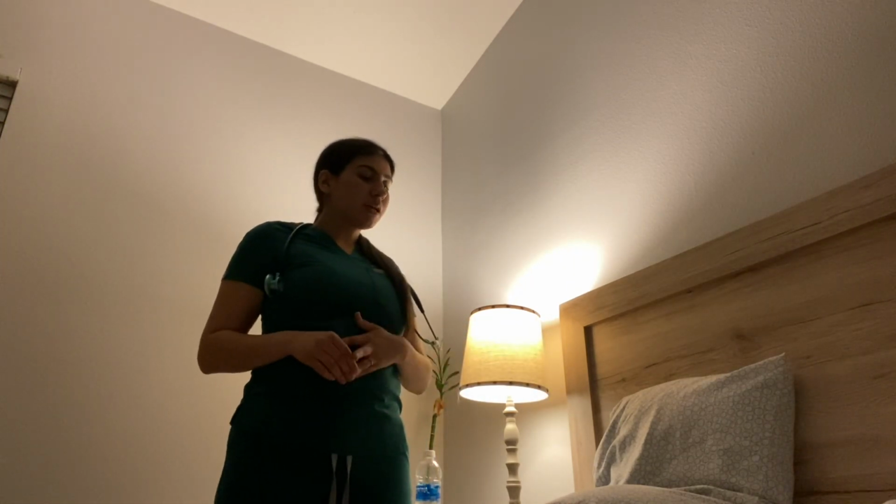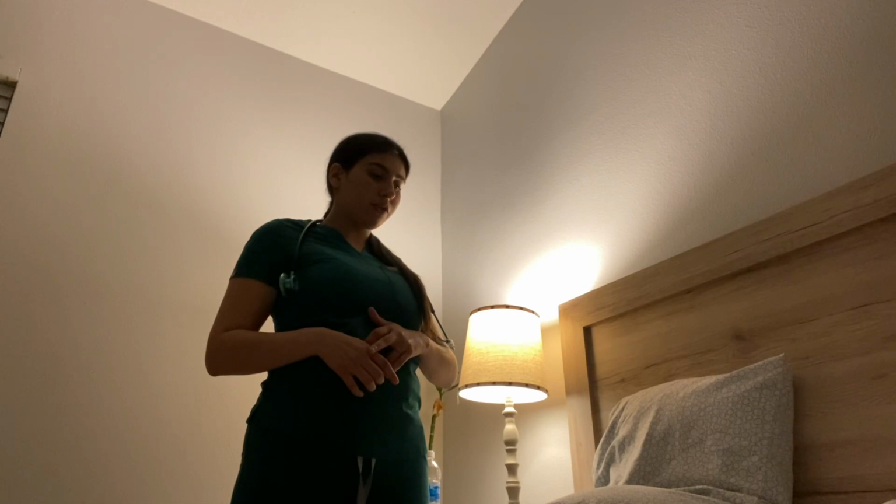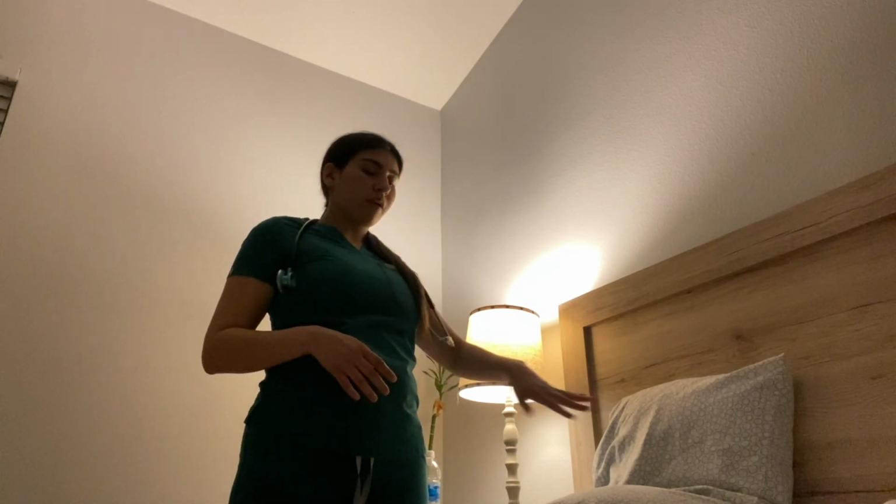So after the gait, for the range of motion and the strength of the extremities, I would have them put their arms up like this, and I would pull on their arms while they pull back towards them. Same thing with the push. I would push on their hands while they push back at me.